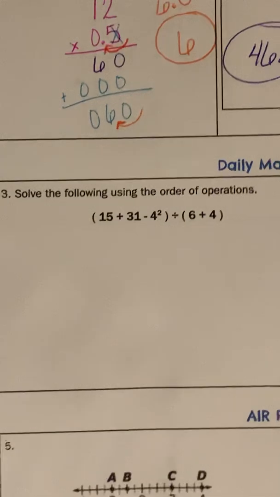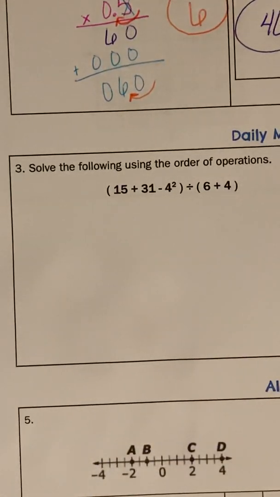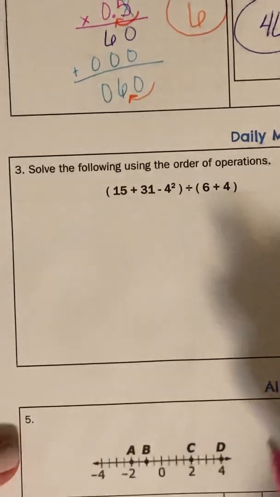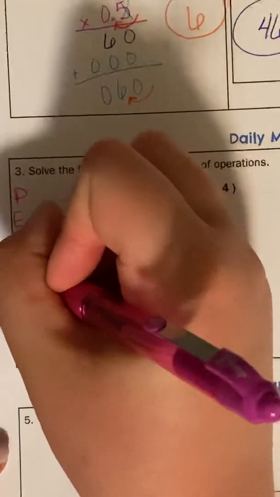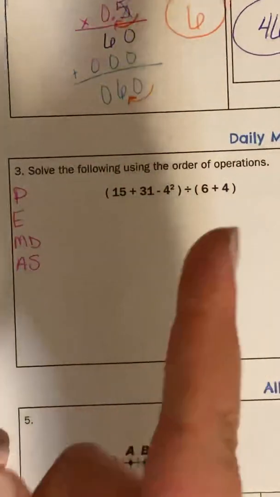Let's go to our DMR number 3. Solve the following using the order of operations. All right, we love order of operations, or at least I do, and hopefully you do too. Parentheses, exponents, multiplication and division. Remember, left to right. Addition and subtraction, left to right. All right, here we go.